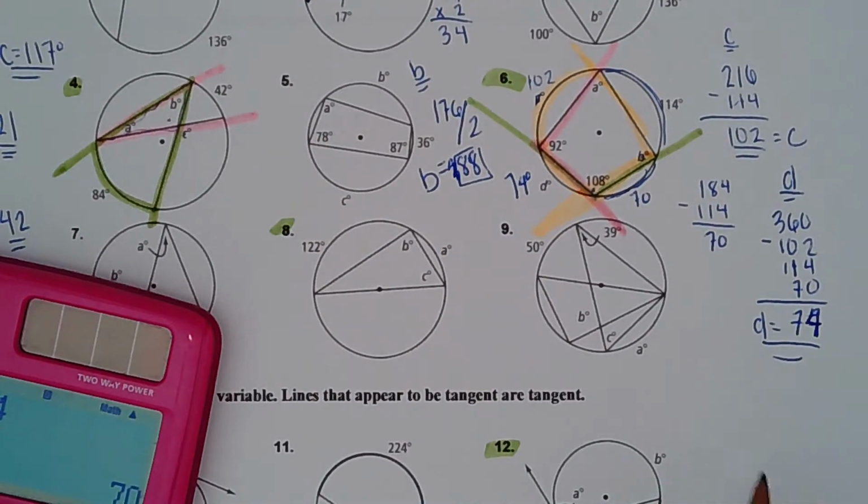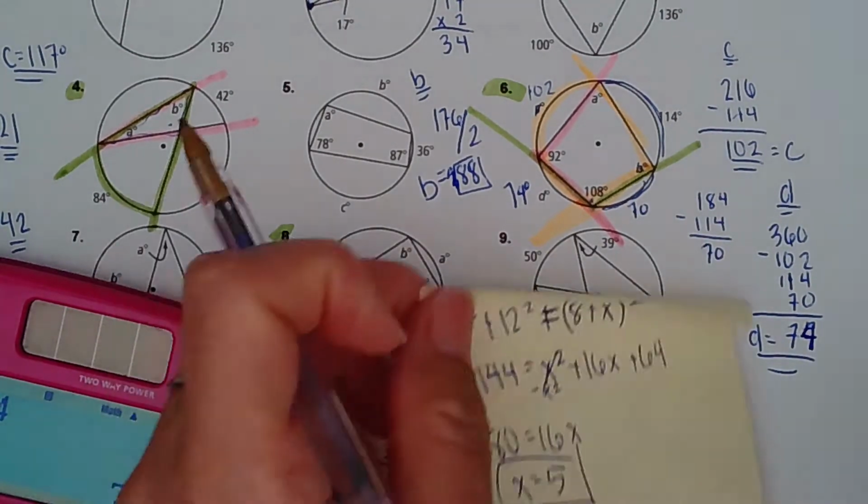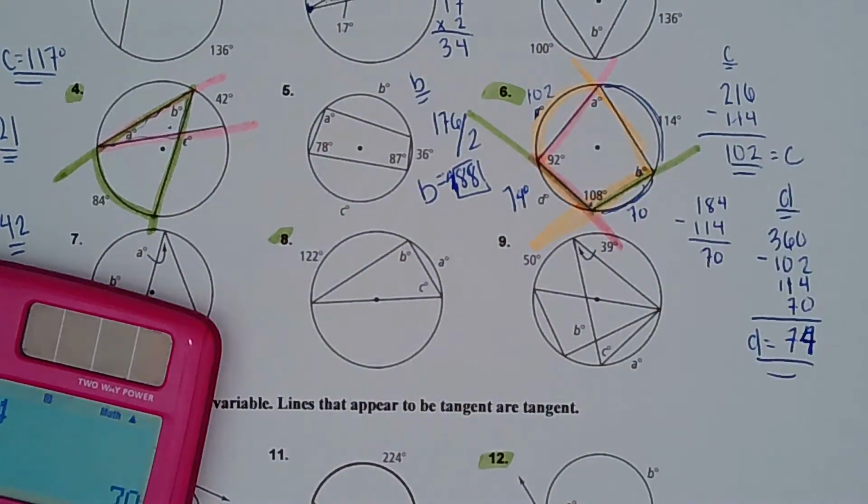All right, so we found angle B. Now we need to find angle A. Okay, so allow me to grab a Post-it so that we have some room to write here. I've got a little scratch in my throat. Whoops, that one's already written on.